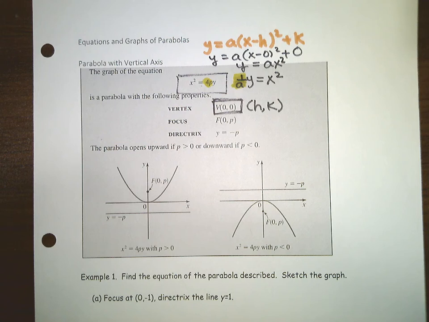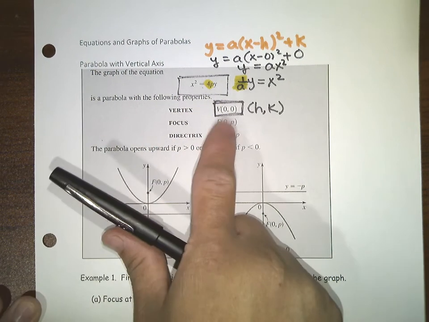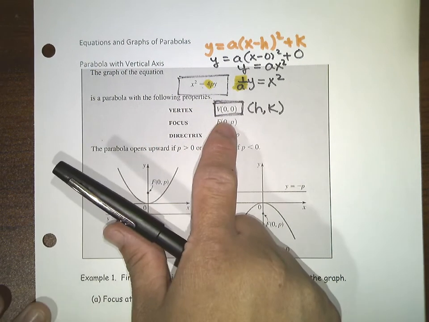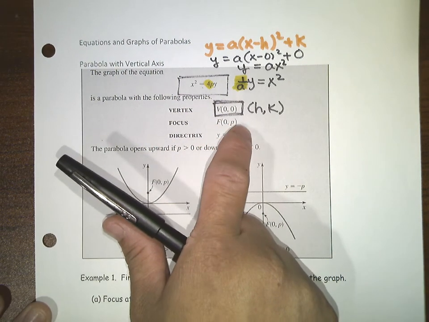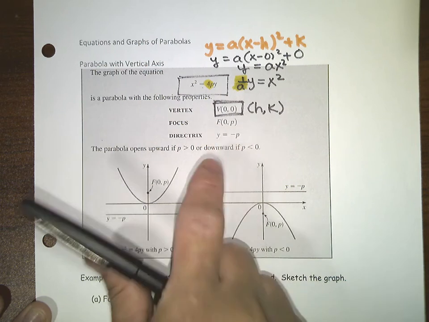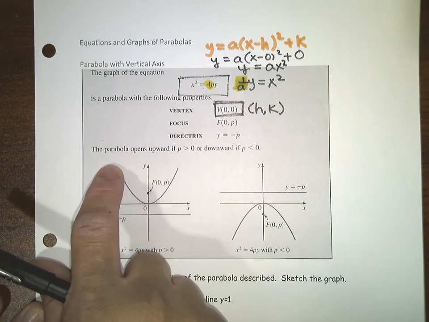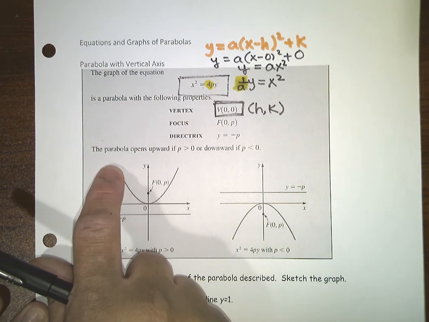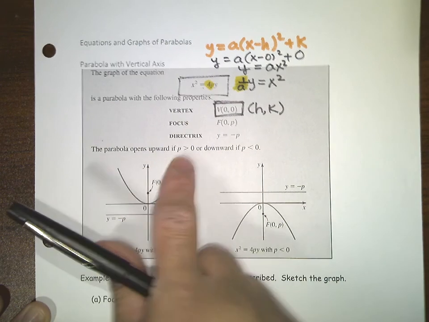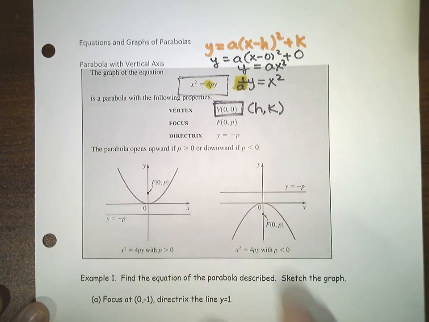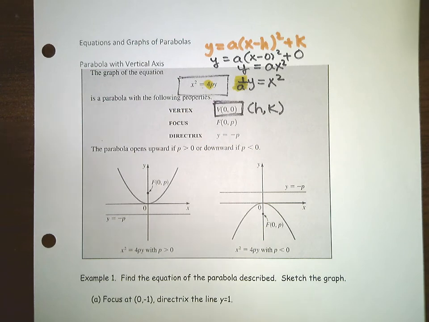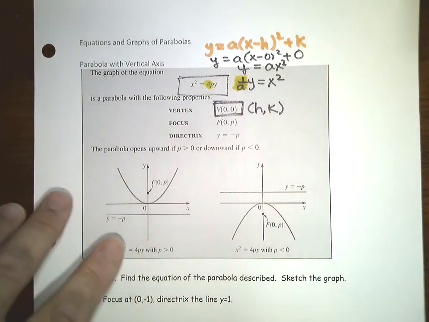All right, so this is just a different way to write this so that you can figure out what the focus is, because the focus is going to be (0, p), and the directrix will be y equals negative p, and then the parabola will open upward if p is greater than 0, and downward if p is less than 0.